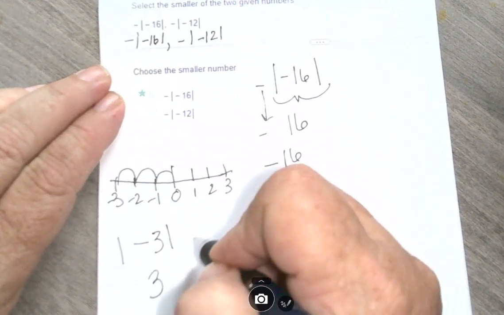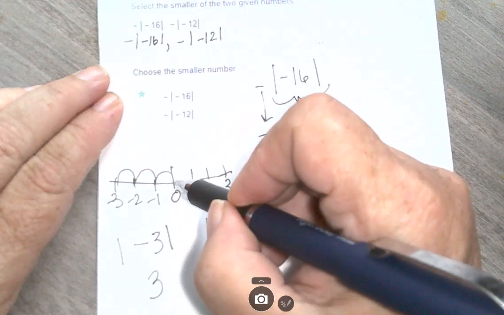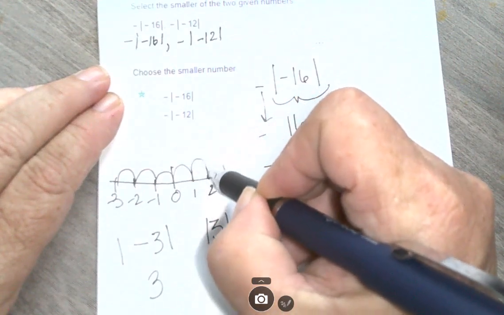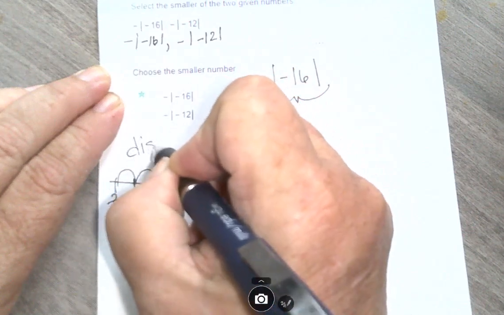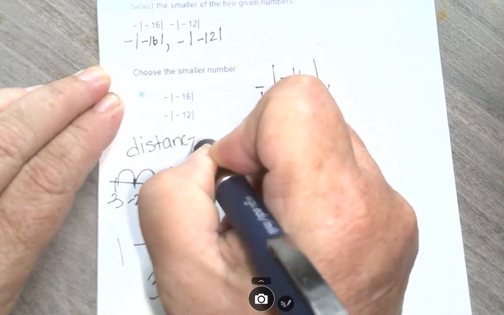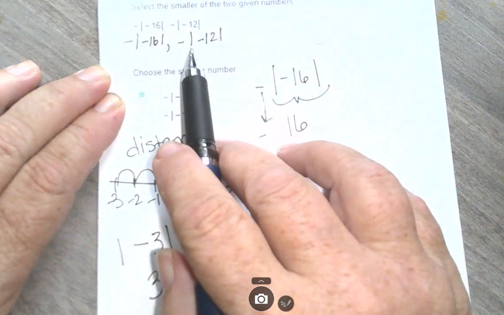Well, what's the absolute value of 3? Works the same. The distance. 1, 2, 3. Now I'm going to write this here, distance. When we think about a distance, it can never be negative, right? Even if you walk backwards, you're not going in a negative direction. And so that's how I think about it. What is the distance?